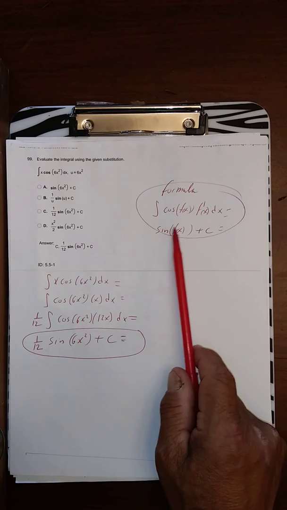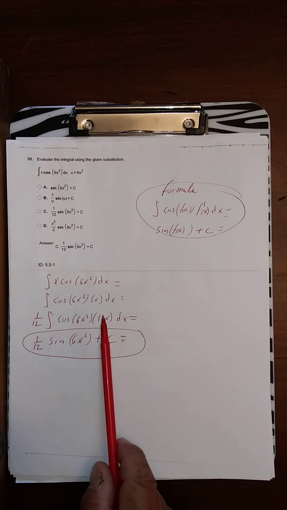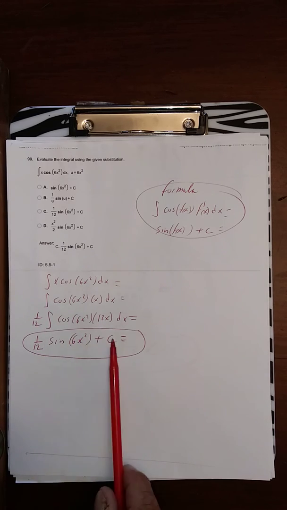Rewrite this in this form. So we have this, put it in back. So the derivative of this is 12x, don't have it, but put in 1/12 and 12x, that fixes it. So 1/12 plus sine of 6x squared plus c, we're done.